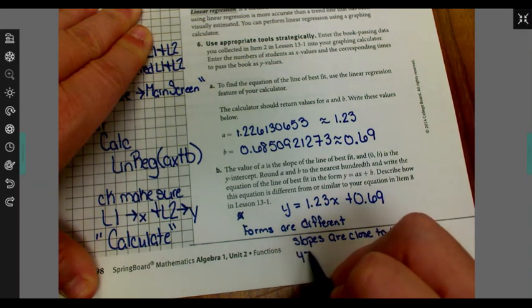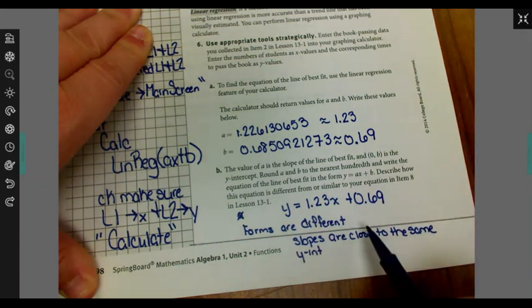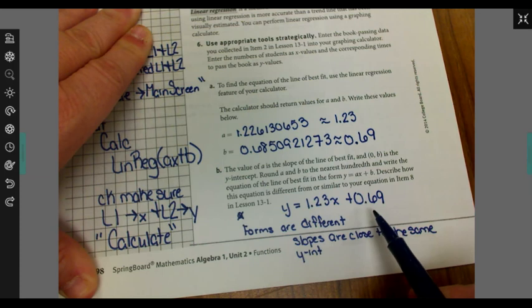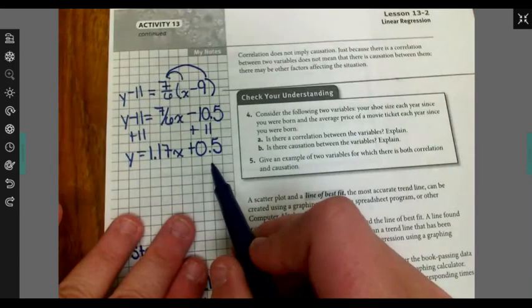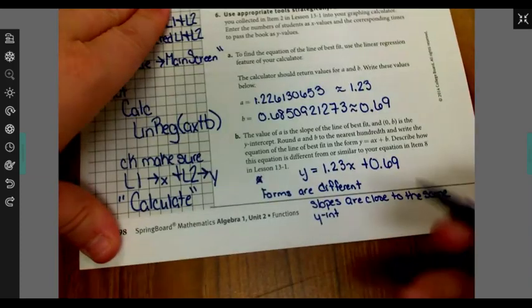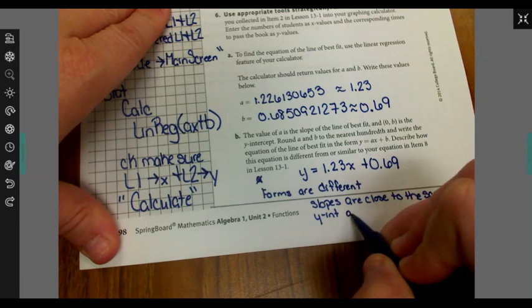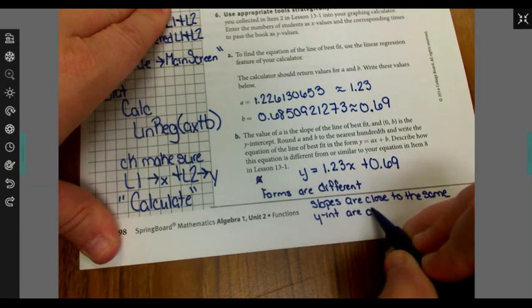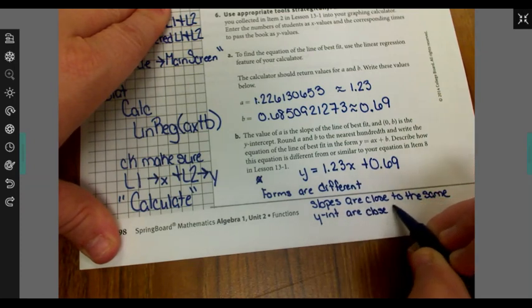Let's talk about our y-intercepts. Their y-intercept was 0.69. Ours was 0.5. Again, very close. So our y-intercepts are close to the same.